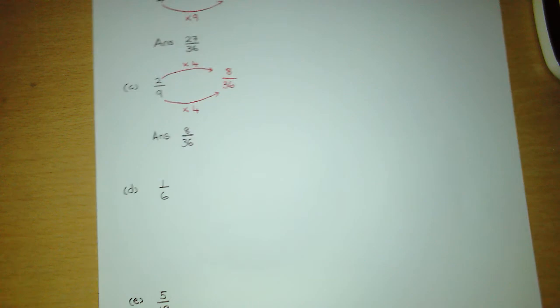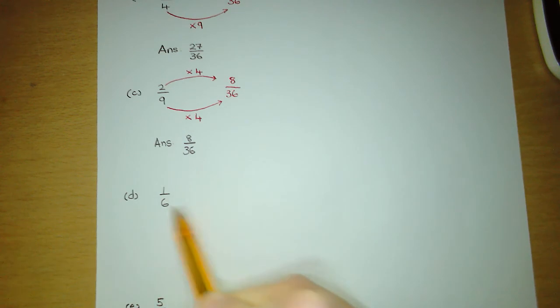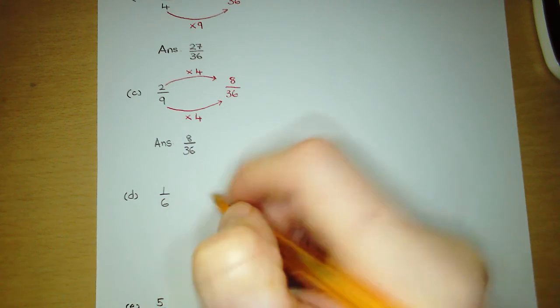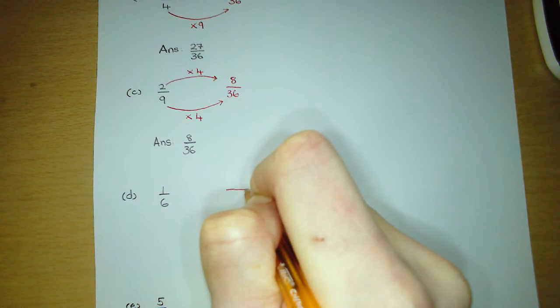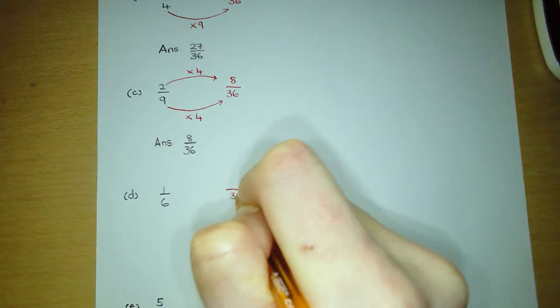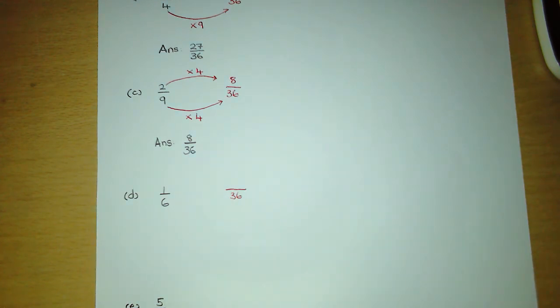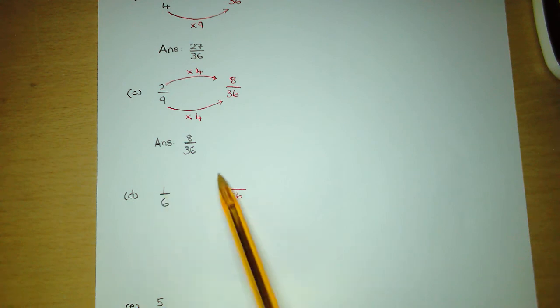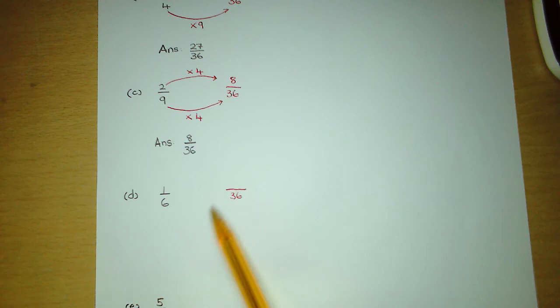Okay, part D. We have 1/6 and we want to turn it into an equivalent fraction with a denominator of 36. So put our equivalent fraction down with our denominator of 36. So again, to change a given fraction into an equivalent fraction, you must multiply the numerator and the denominator by the same value or the same number.